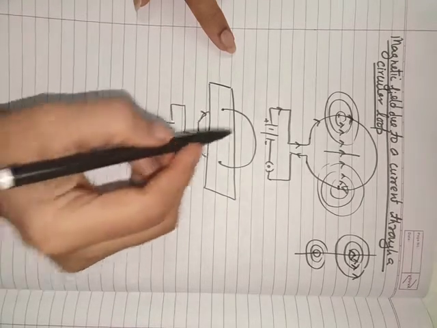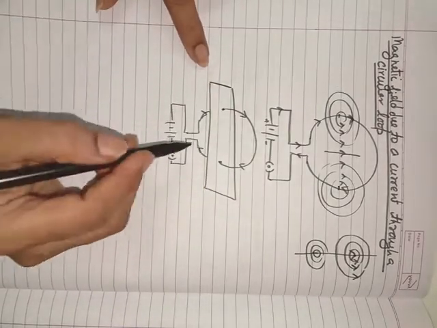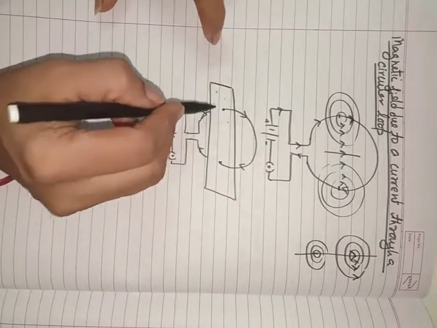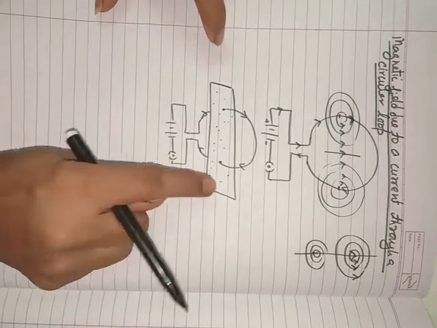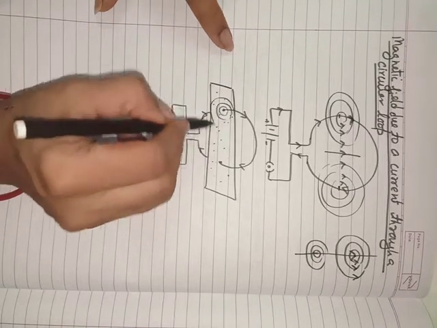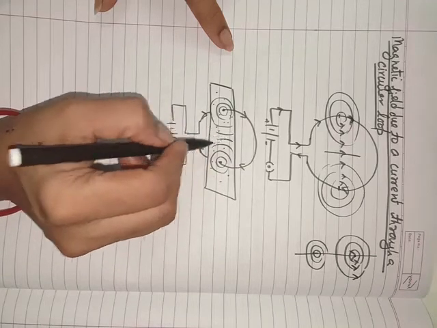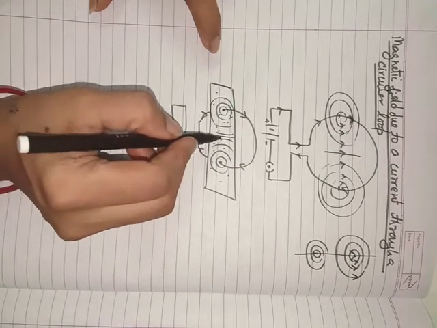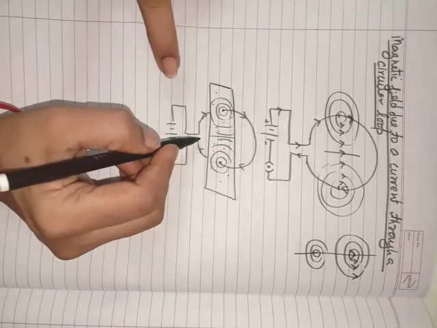If we switch on, the current will start passing through this circuit. By sprinkling iron filings and tapping, the iron filings will arrange themselves in this direction like this. At the center, we find that the magnetic field produced is like a straight line.